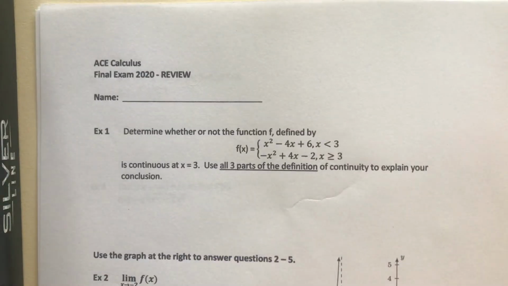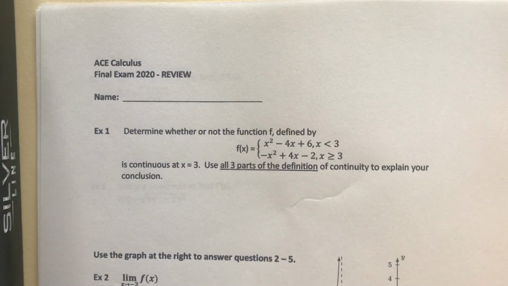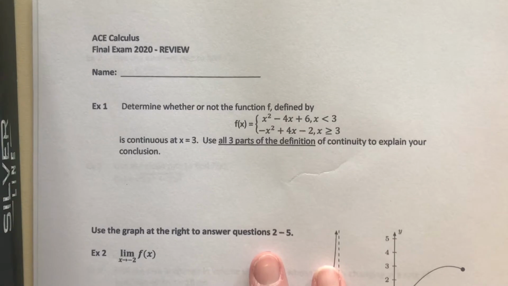Okay, so we're going to be doing the first half of the final exam review, and we're going to be doing questions 1 through 8 in this first part of the review. So let's take a look at question number 1. Now, before we get started, you might want to go through and try these on your own first before you check the answers with this review video. Okay, so let's start with number 1.